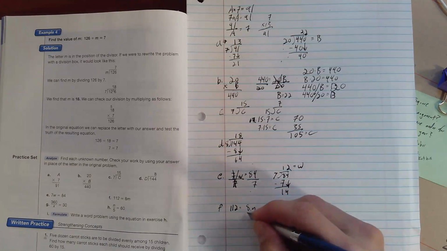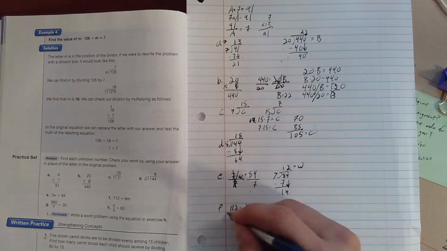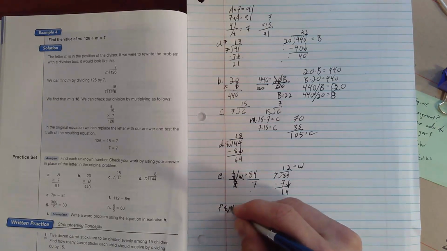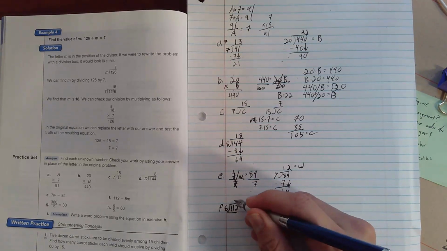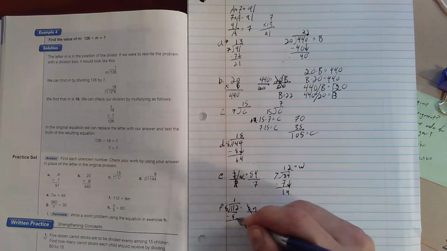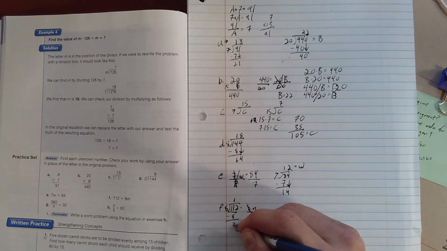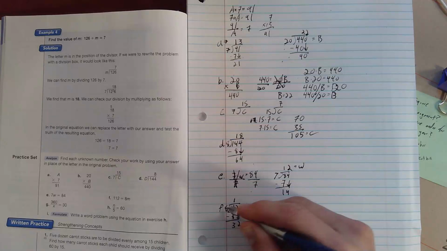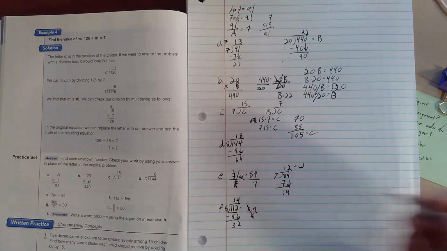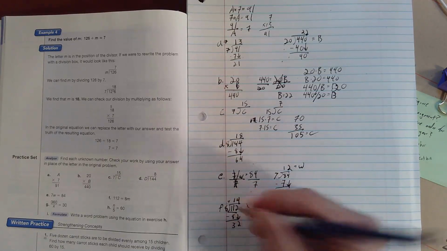Same deal, we're going to divide both sides by 8. 8 goes into 11 once. 8, 9, 10, 11, so that's 3. That 2 comes down. 8 goes into 32 4 times. M equals 14.